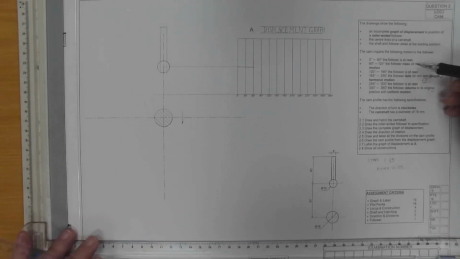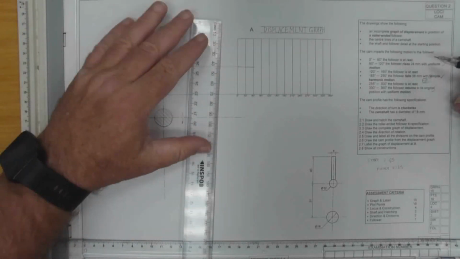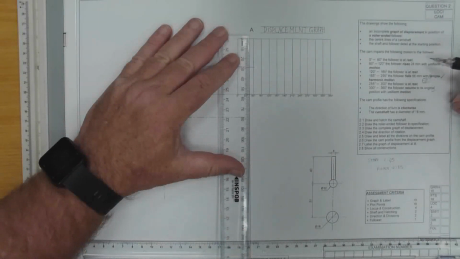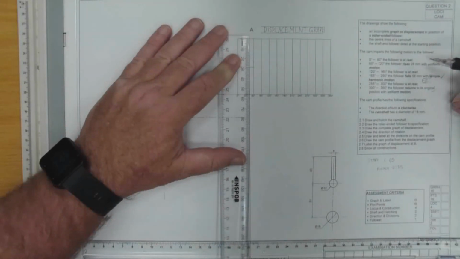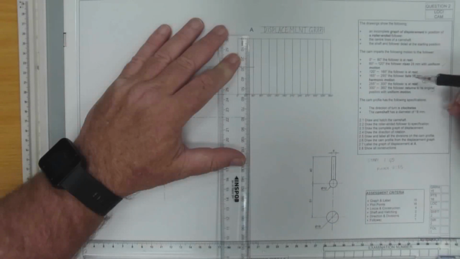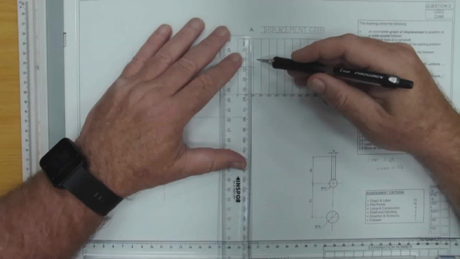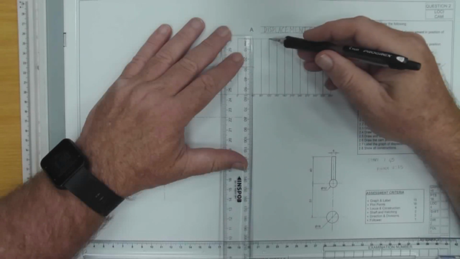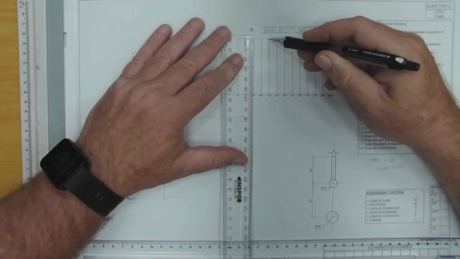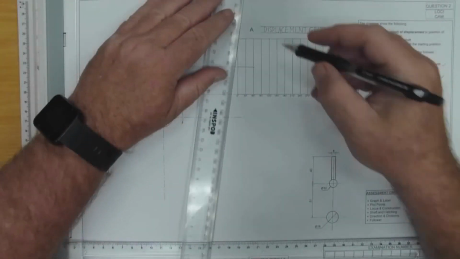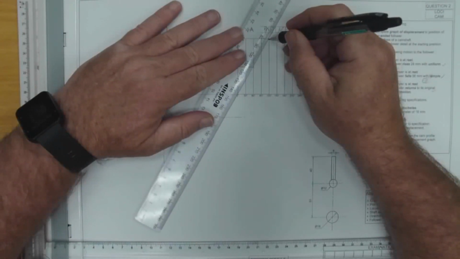From 60 to 120 it rises 28. Okay, I've got a feeling it's probably supposed to be exactly to the top of that. So there it's rising 28.